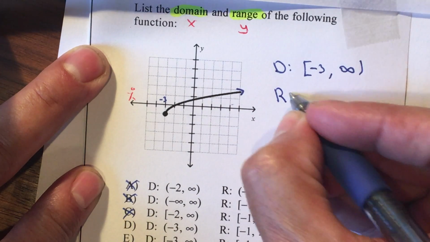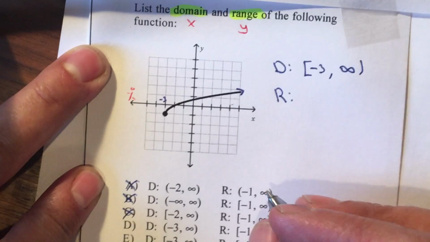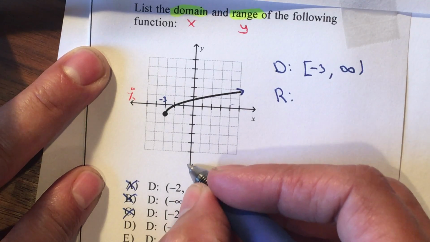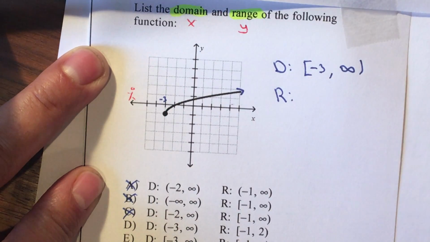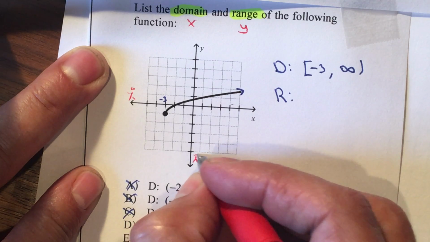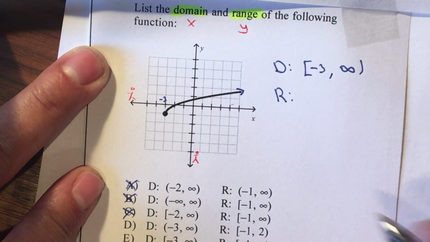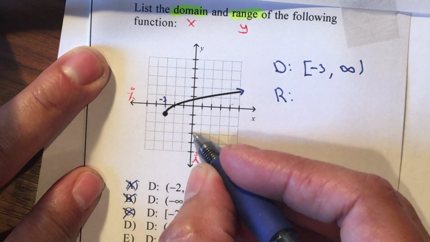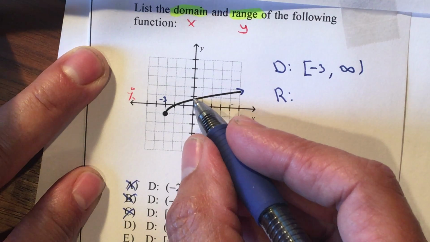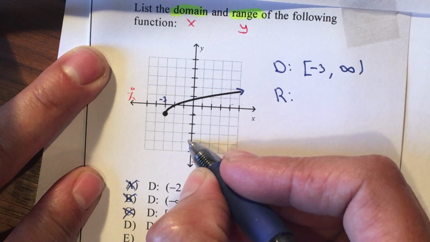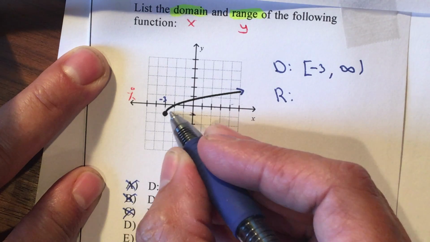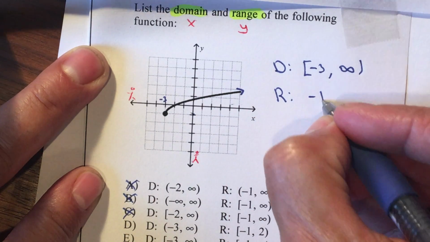Now your range. Your range are your y values, and we always go from the smallest value to the biggest value. So if you're working on the y-axis, at what point do you start seeing a graph? You start seeing a graph at -1.